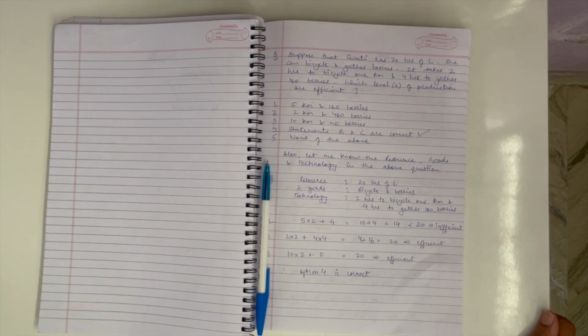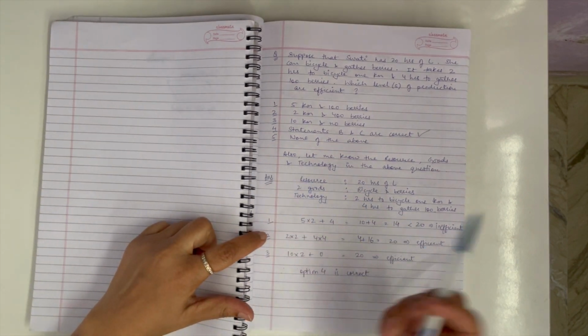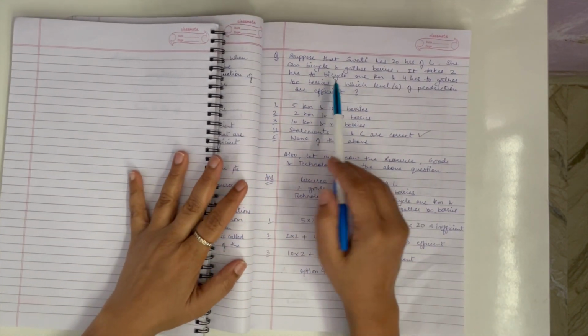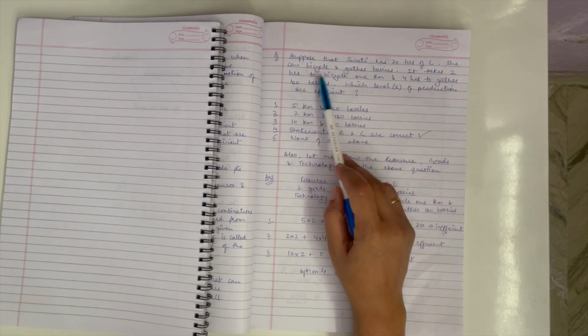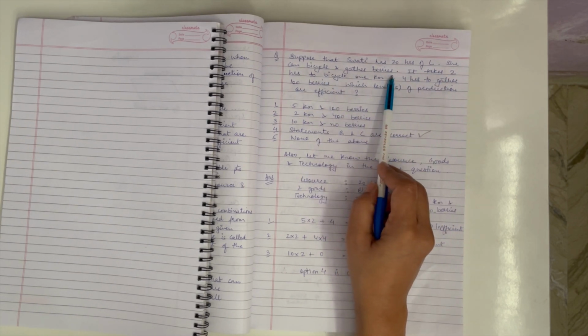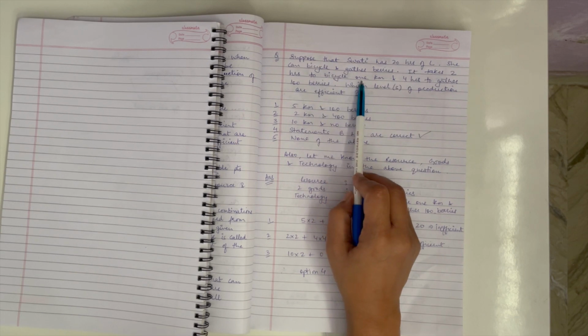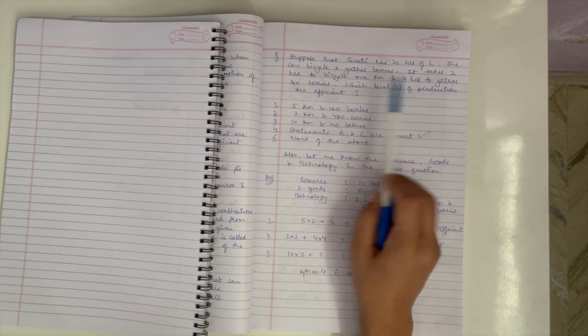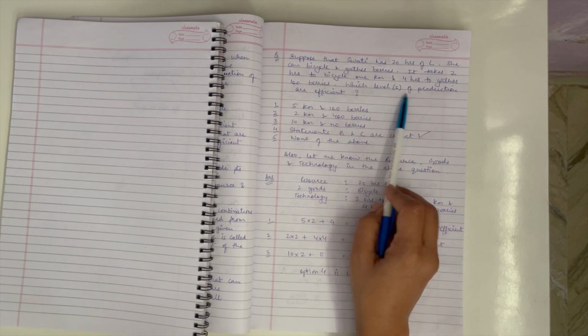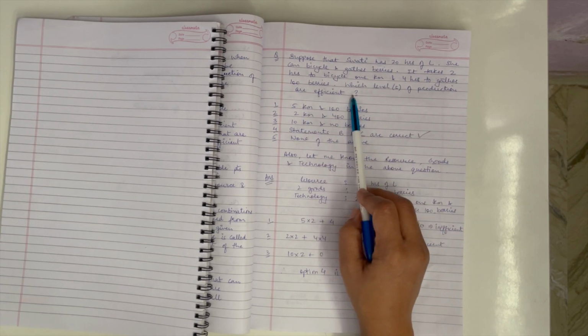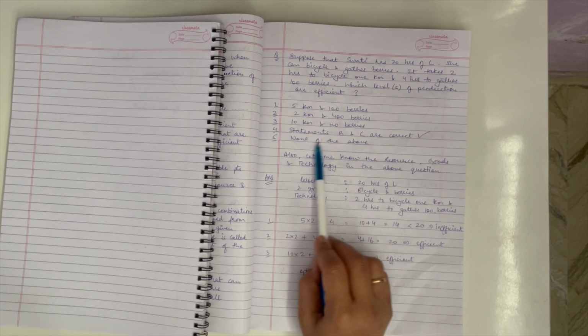Production possibility curve, right? So if you remember, I had asked you this question. Suppose that Swati has 20 hours of labor. She can bicycle and gather berries. It takes 2 hours to bicycle 1 kilometer and 4 hours to gather 100 berries. Which level or levels of production are efficient? I had given you these options.